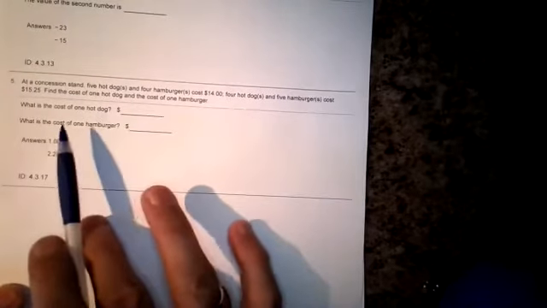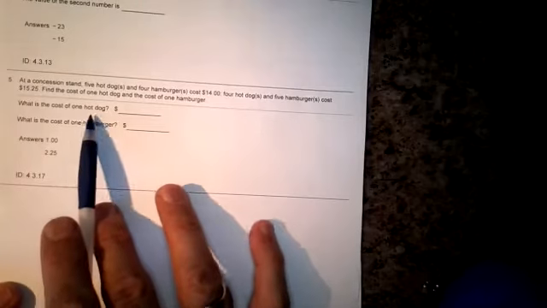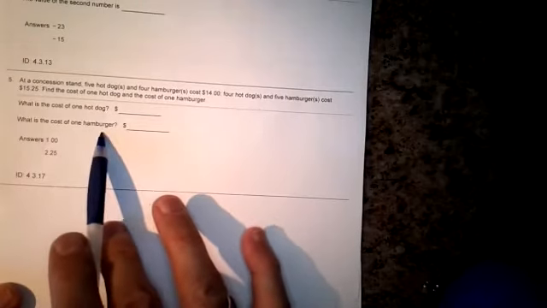We have another problem here in your homework. At the concession stand, 5 hot dogs and 4 hamburgers cost this much, and 4 hot dogs and 5 hamburgers cost $15.25. What is the question here? What is the cost of a hot dog and what's the cost of a hamburger? So these are your X and Y, because they're unknown, right?